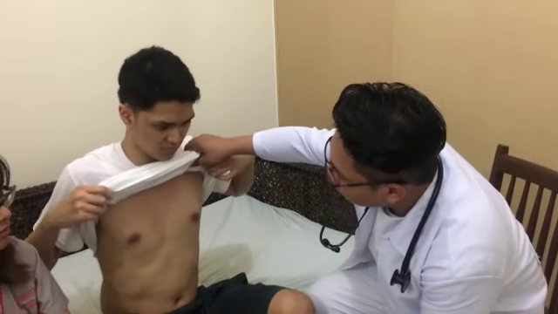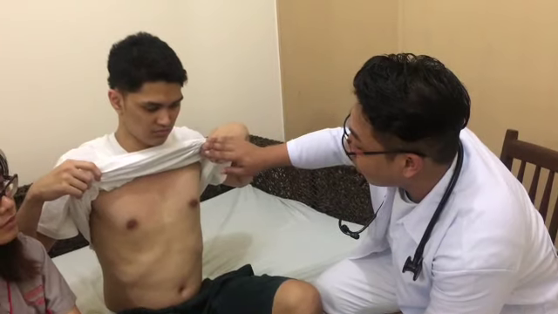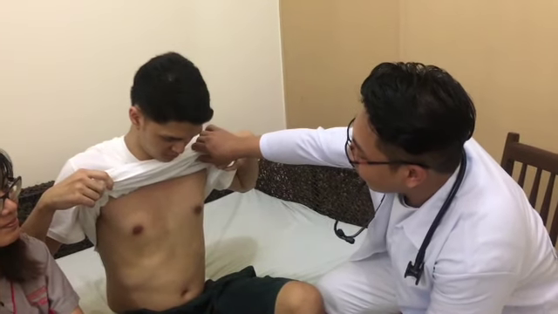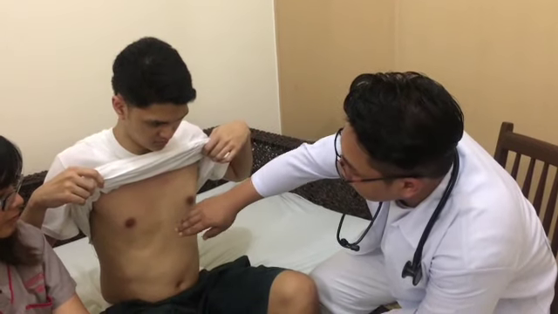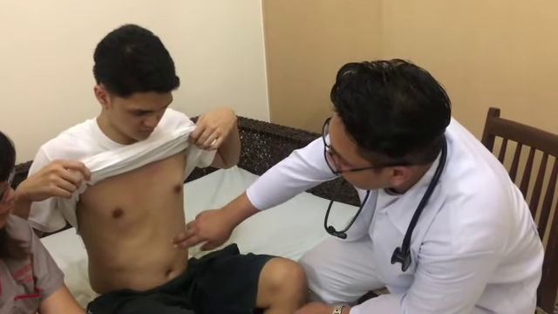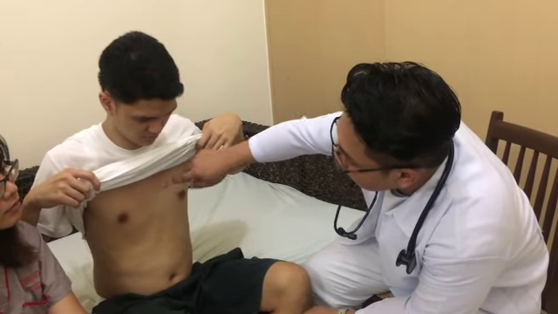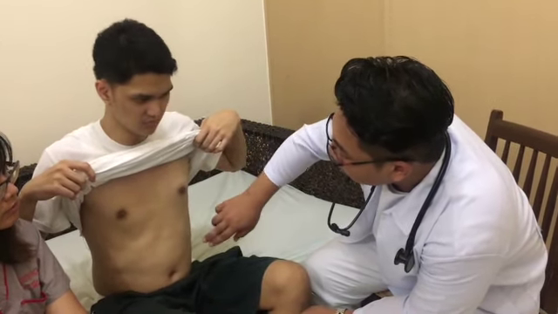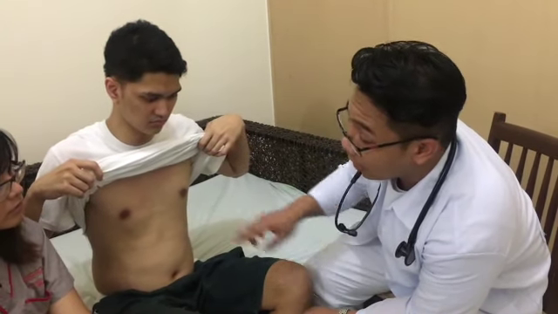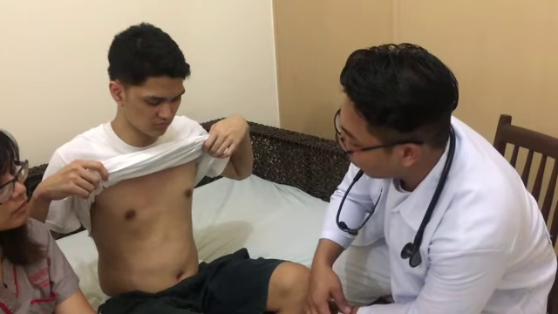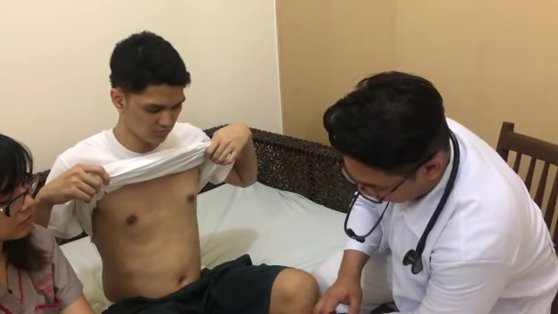Yan. So, when inspecting the chest cavity, I mean the chest, dapat we should look for chest indrawings. Pero makikita naman natin dito sa patient na wala. Also, wala naman siyang gross deformities sa chest. After nun, simultaneously, sabay na rin natin yung pagkuha ng respiratory rate ng bata. So, magbibilang tayo for a minute to check for the respiratory rate.